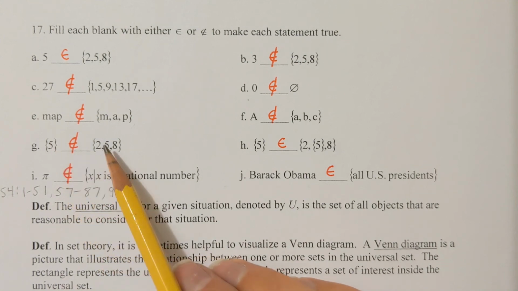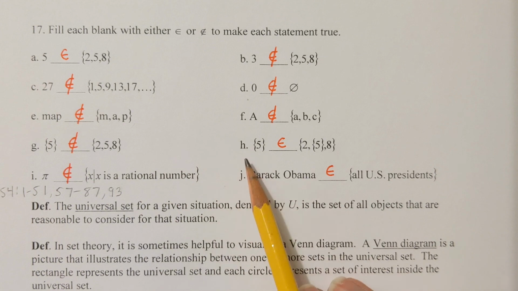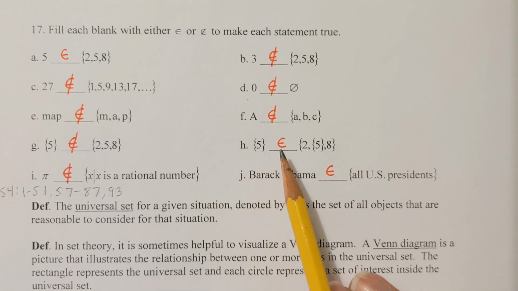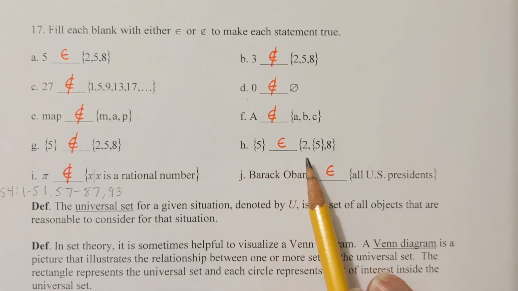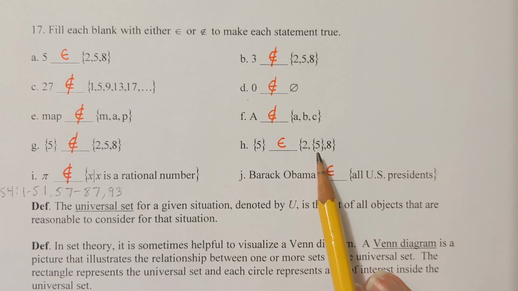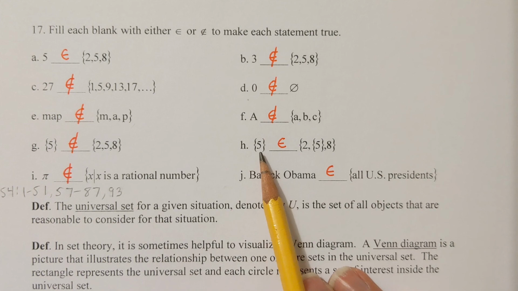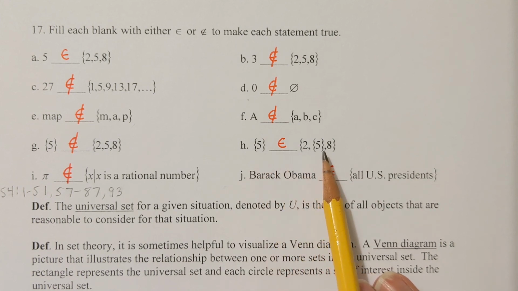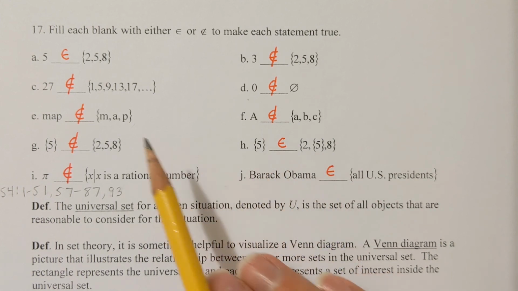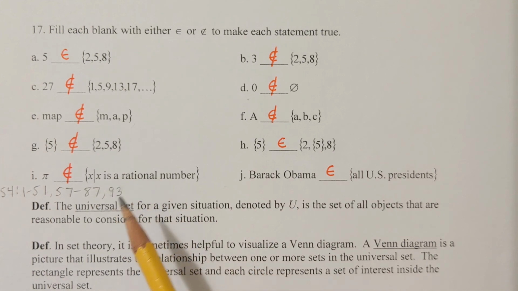Now to make this true, part H, the set containing 5 is contained in the set containing 2, the set containing 5, and 8. That is true since I can see that element is a member of that set. So the set brackets absolutely are important for what we're doing.